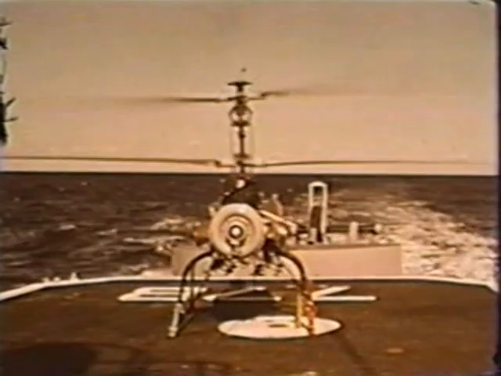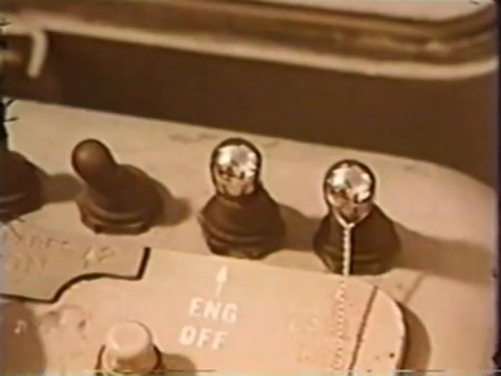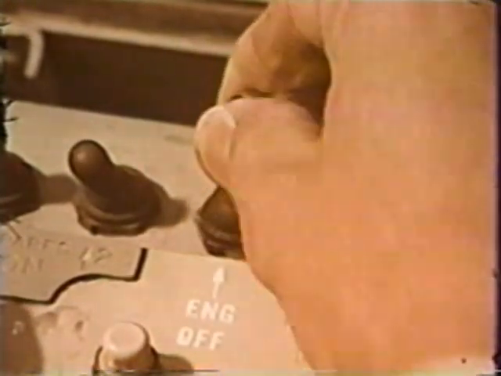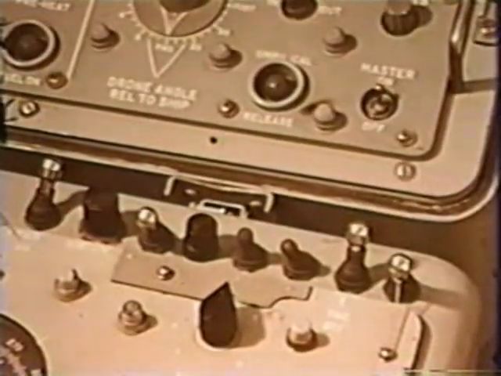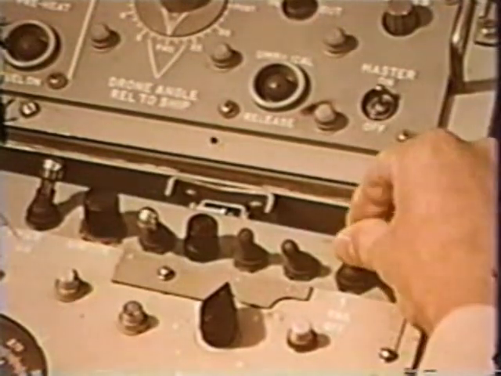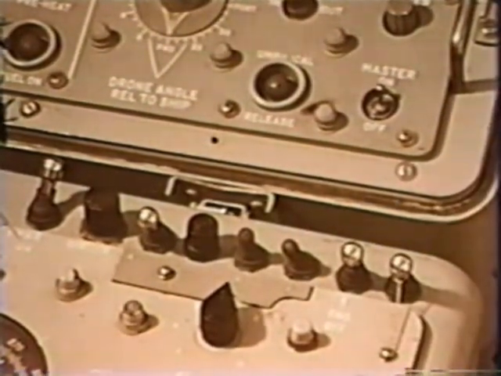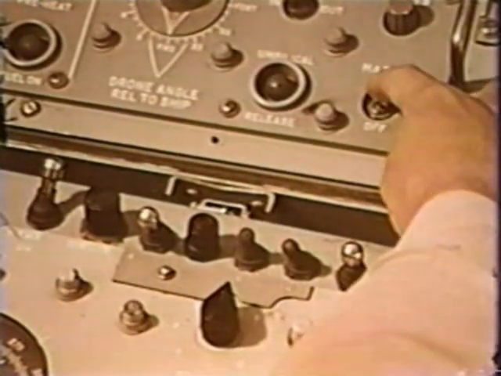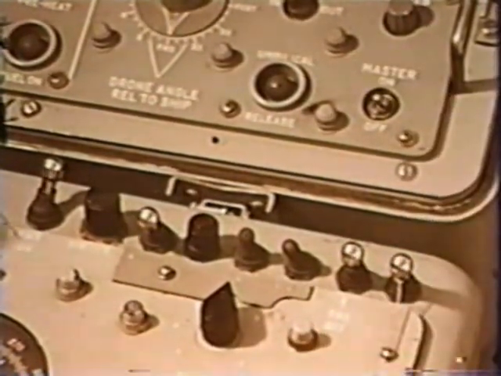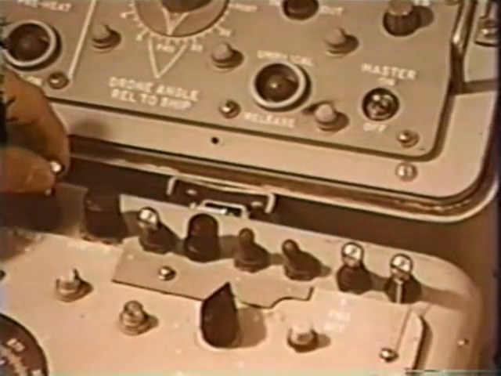Increasing to 10% collective. The engine should be run for 1 minute to allow it to cool, and then stop. After the rotors have stopped turning, the engine off command must be removed. Control monitor, master switch off. Deck control, power switch off.